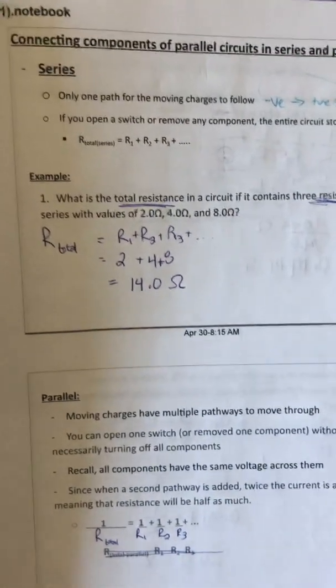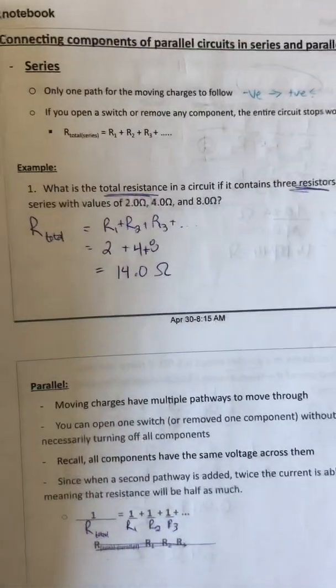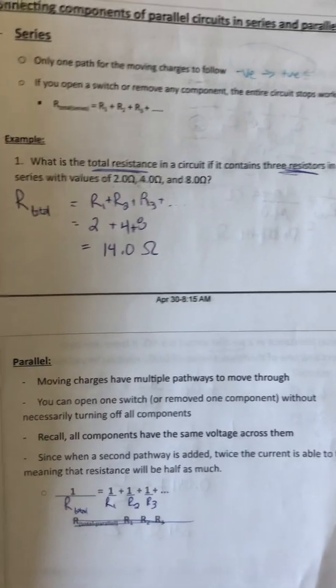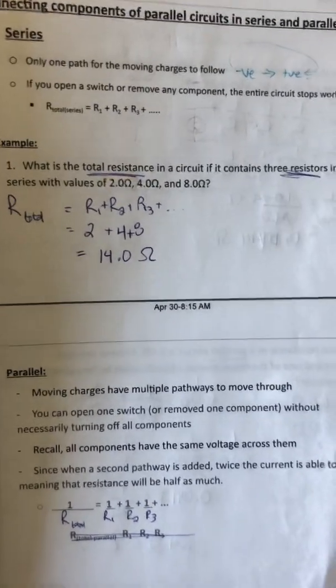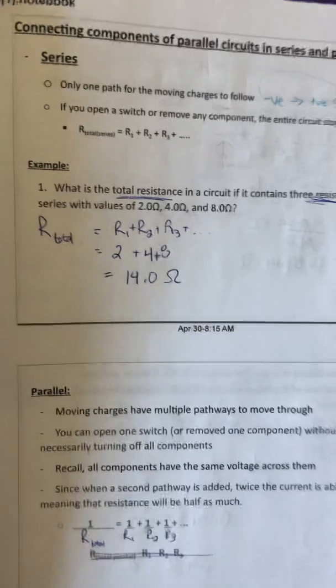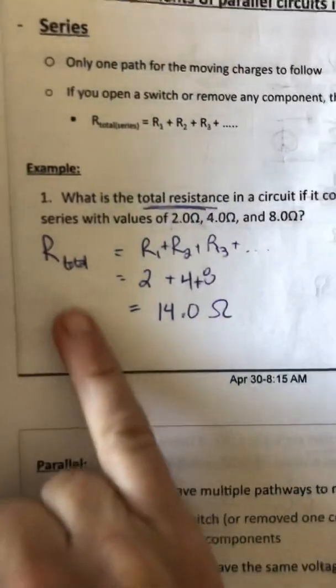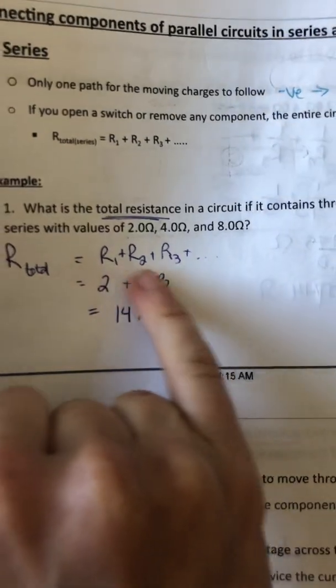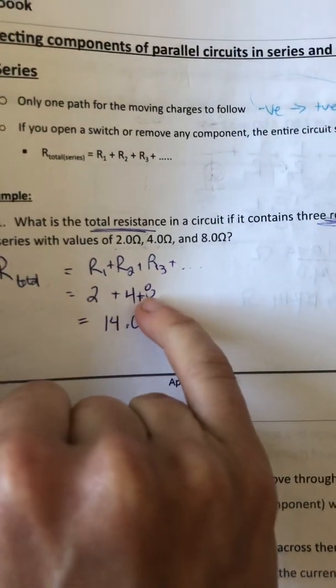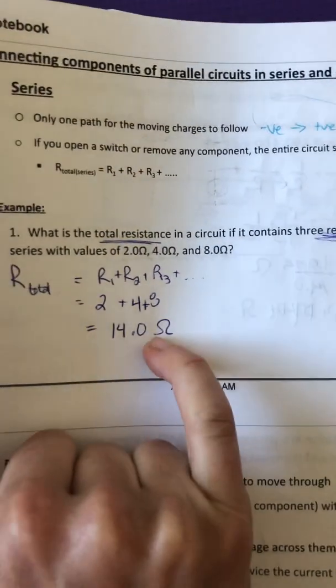So let's look at the first example. What is the total resistance in a circuit if it contains 3 resistors in series with values of 2 ohms, 4 ohms, and 8 ohms? Really all you're doing is substituting this information into your formula. So your R total, R1, R2, R3: 2 plus 4 plus 8 gives you 14 ohms.